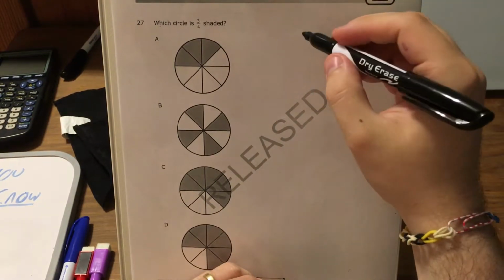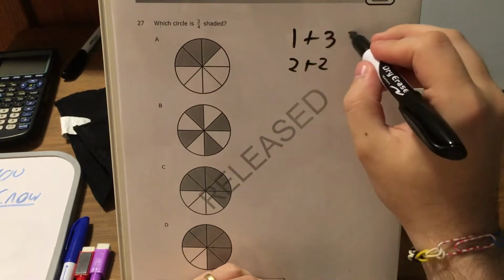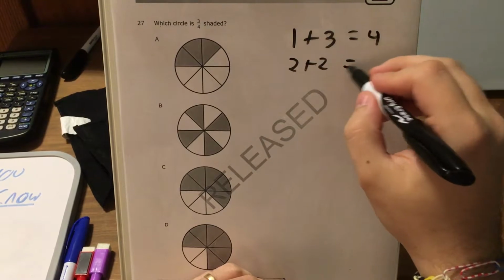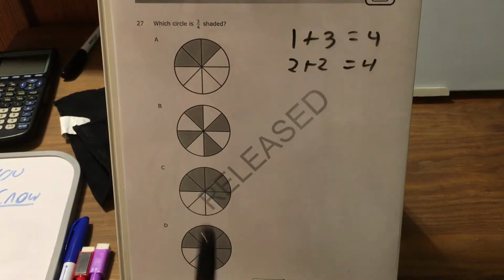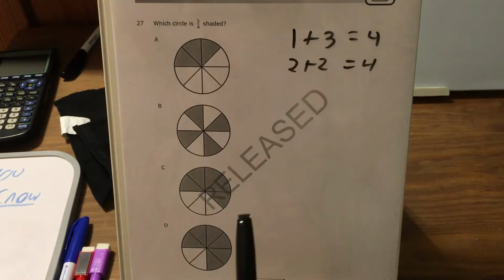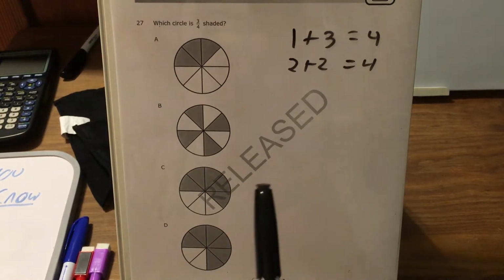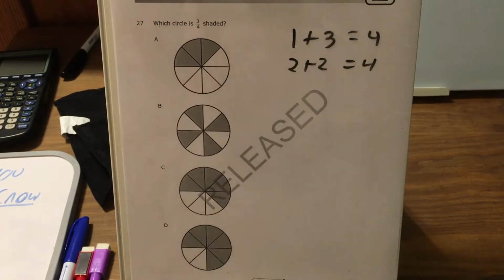So in this case, if I wanted to write 1 plus 3 and 2 plus 2, these equal 4. So we actually have 3 equivalent expressions, because 1 plus 3, 2 plus 2, and 4 are 3 different ways, using different numbers, of talking about the same number, the same thing overall. So we're going to use that idea in this question. We've used it in many other questions if you found those other videos already.